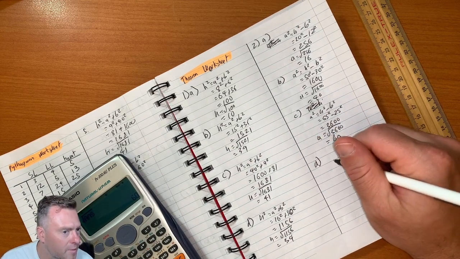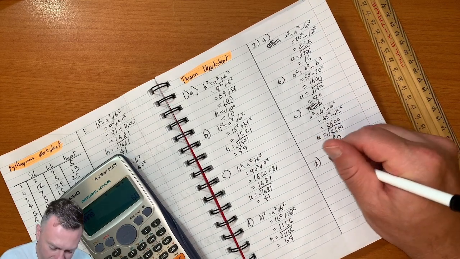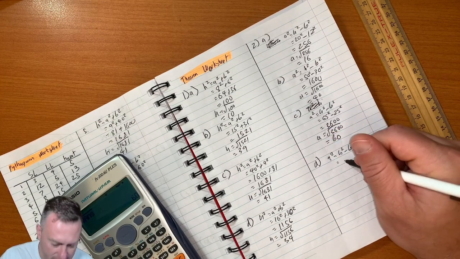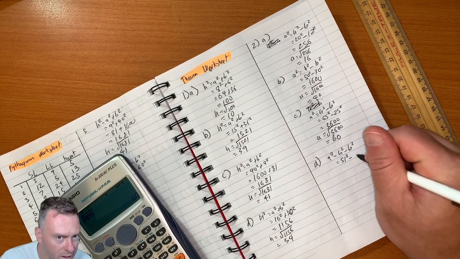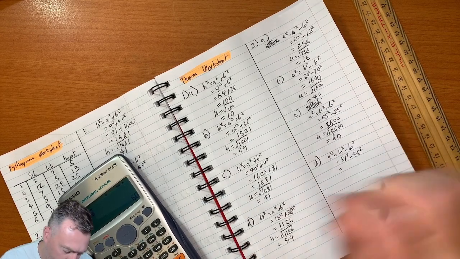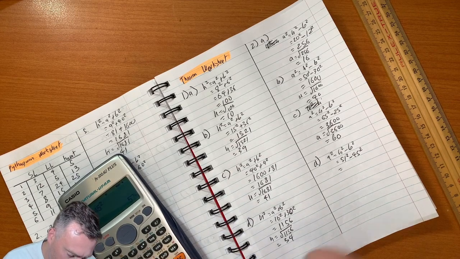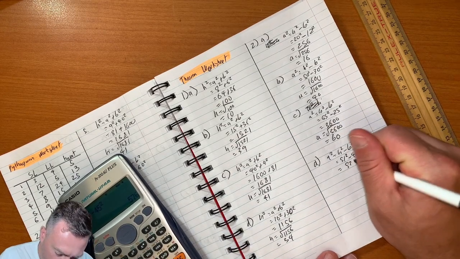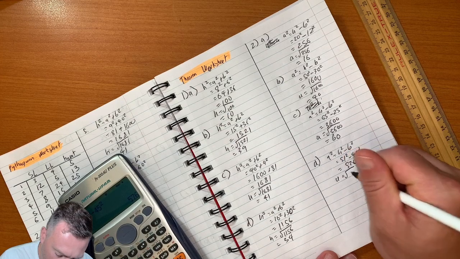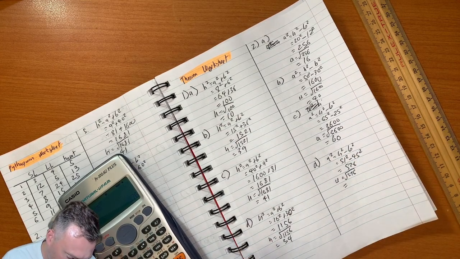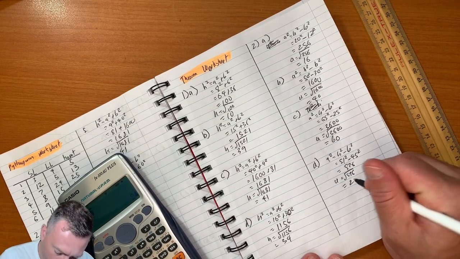D, what do we got? Same process, a squared equals h squared minus b squared. Fill in the blanks. So you get 51 squared minus 45 squared. So we go 51 squared minus 45 squared equals 576. A equals the square root of 576. So we go square root of that answer and we get 24.